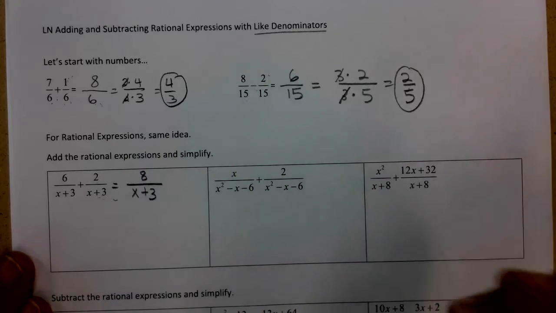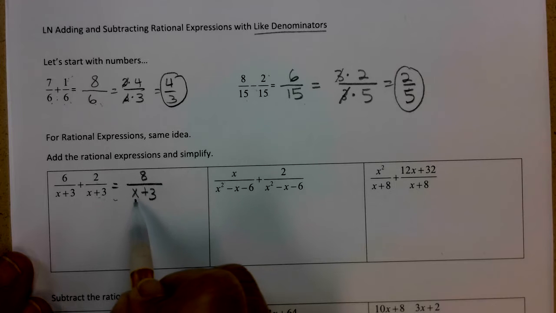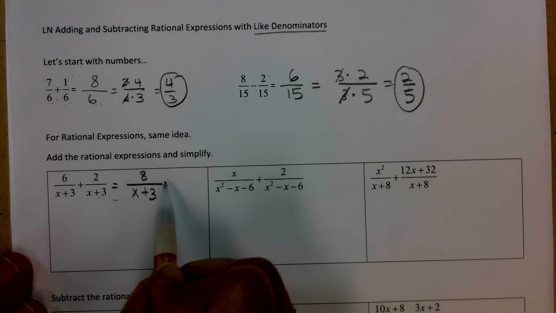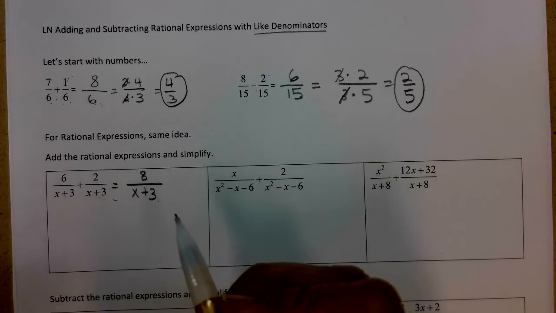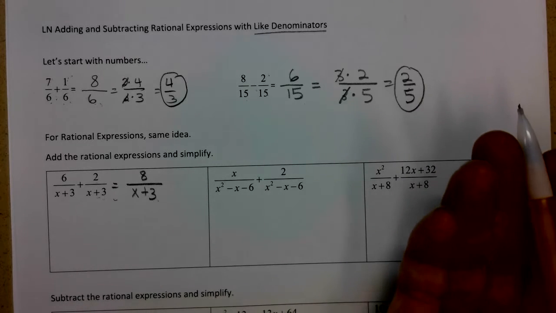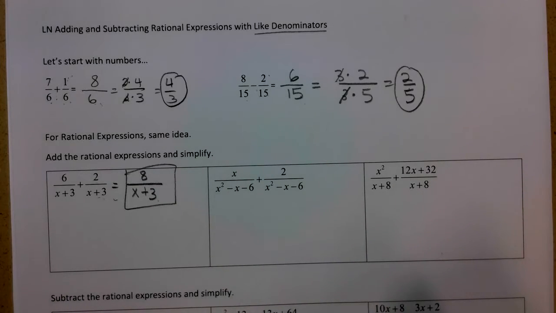Now above, right, I said, oh, can we reduce? So here we would think about reducing, but since this denominator is linear, it's just an x plus 3, I would need a factor that had exactly x plus 3 in a set of parentheses on the numerator in order to be able to reduce. Obviously I don't, I've just got the number 8, so this is as good as it gets.